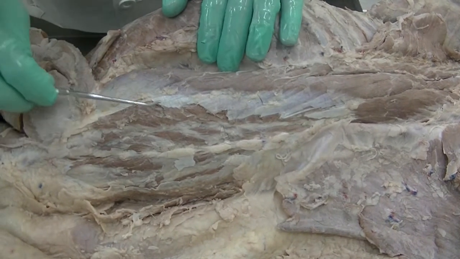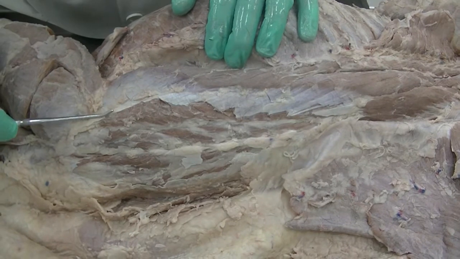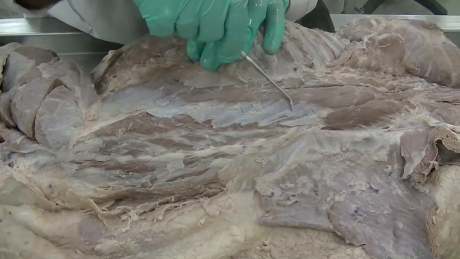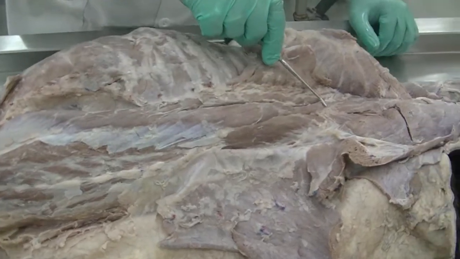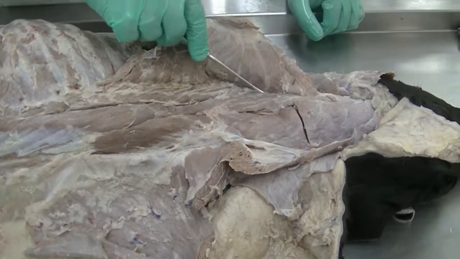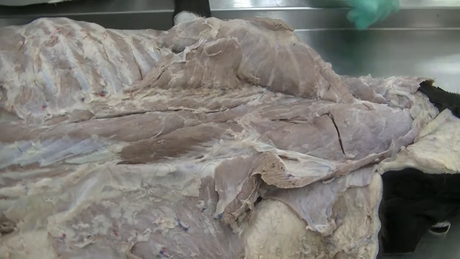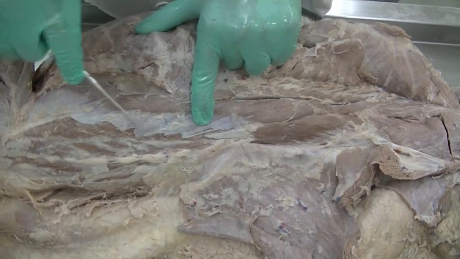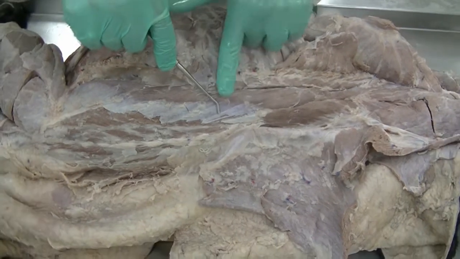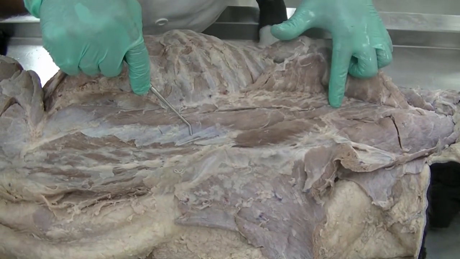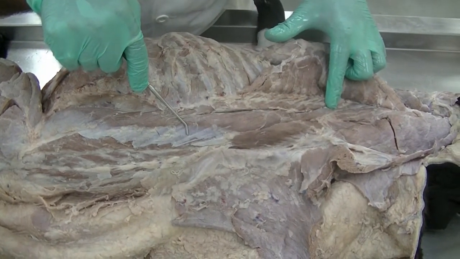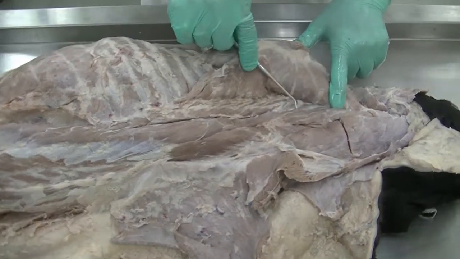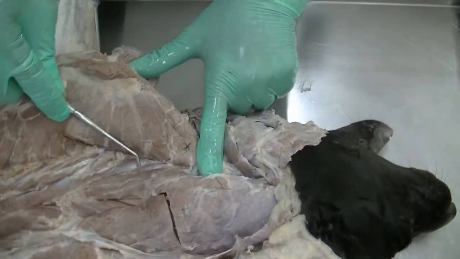So let's come back to the longissimus system. Originating from the pelvic bone, extending further into the thoracic region as well as into the neck region, that is your longissimus system. Part of the system which is present in the lumbar region, we specifically call it longissimus lumborum. The part which is present in the thoracic cage or along the thoracic region is your longissimus thoracis, and as it goes further into the neck, those are the longissimus cervicis.